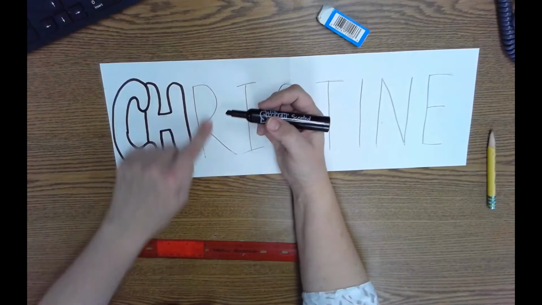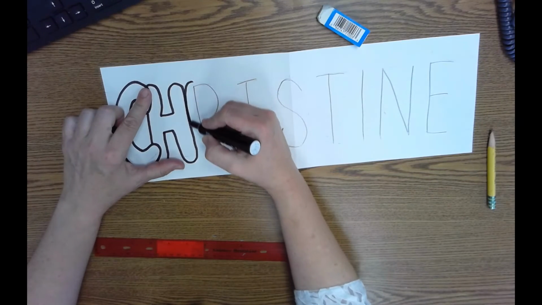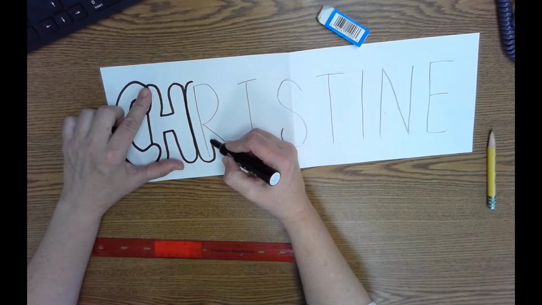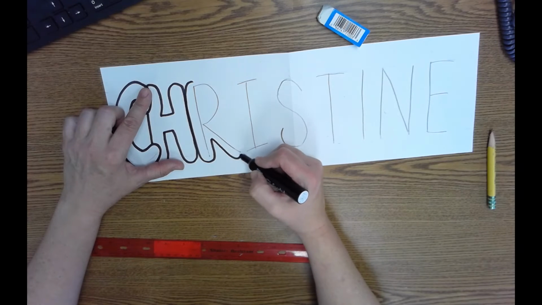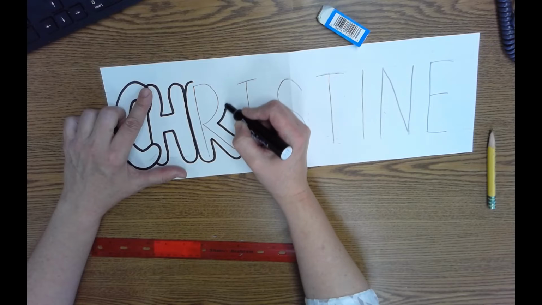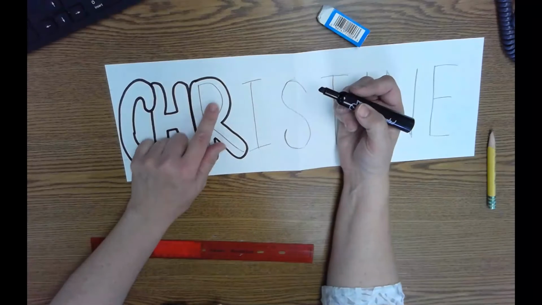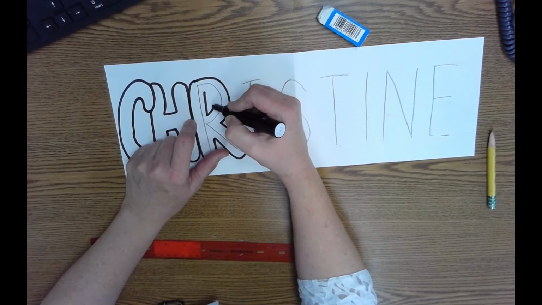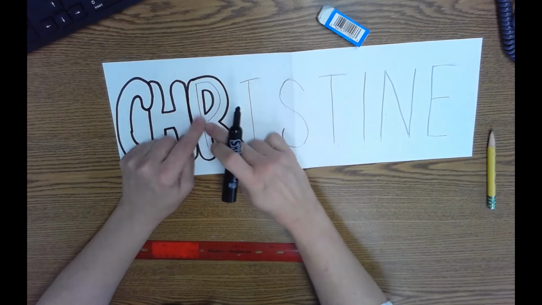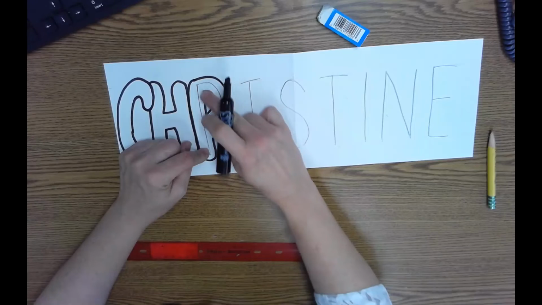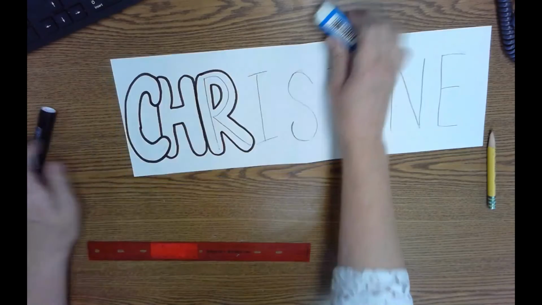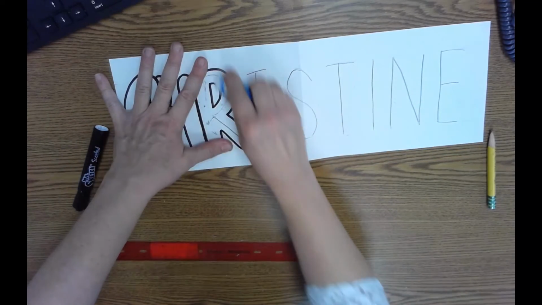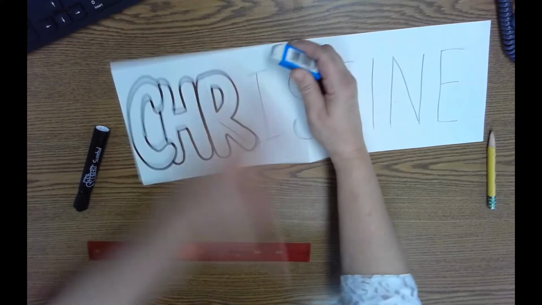So I'm going to do the R now. I'm going to go down the side and up inside and then down and around and up and around. Now R has a hollow space, so I'm going to have to go inside here like this. Before I erase this pencil line, I want to be sure I go inside that hollow space. And then I can erase. And I've got a bubble R.